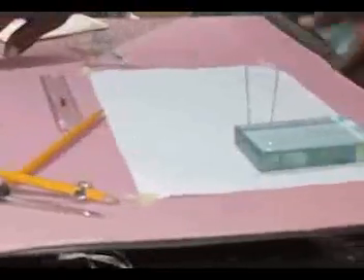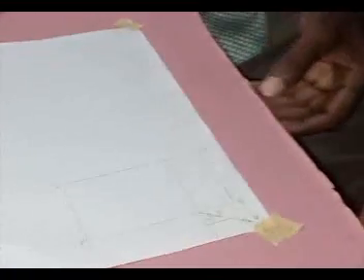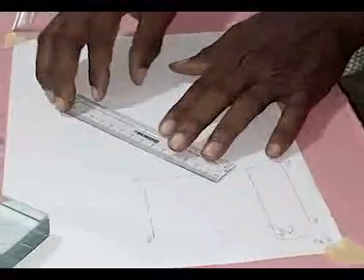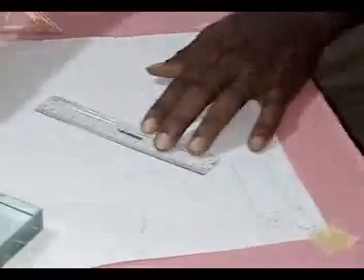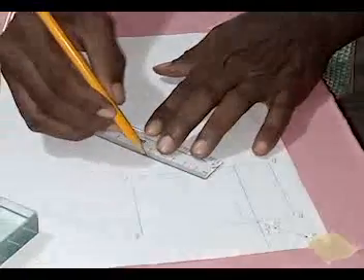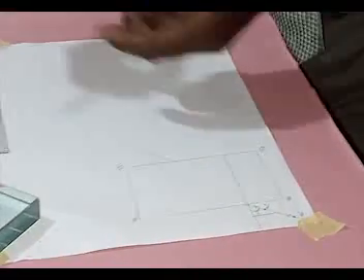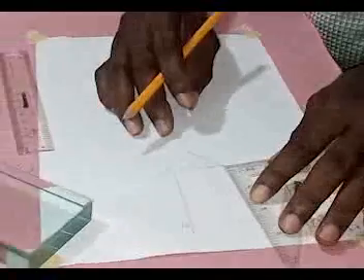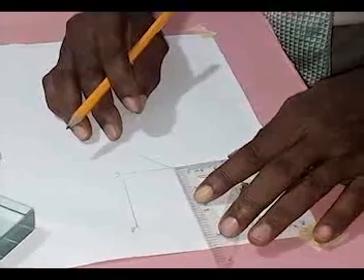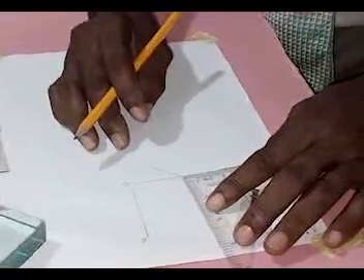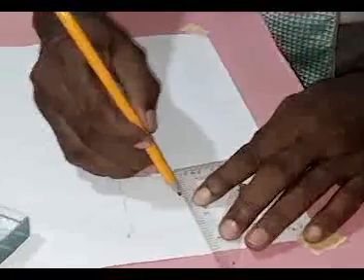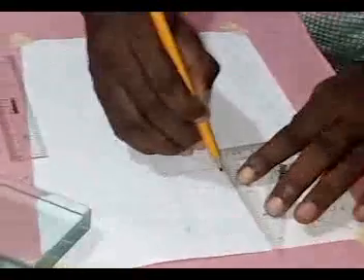You now remove the pins and the prism. Use ruler to connect P3 and P4 and produce it to line CD. Use right angle triangle to locate the point of emergent. Produce it downward.